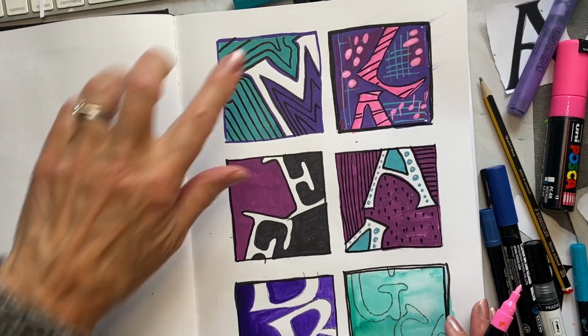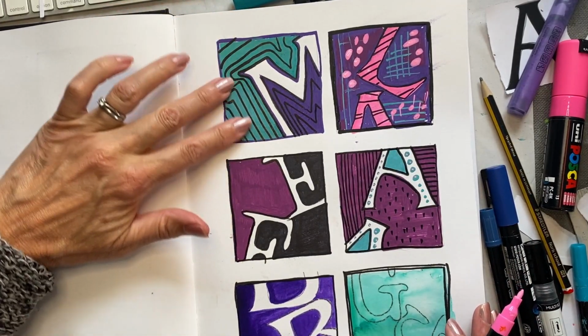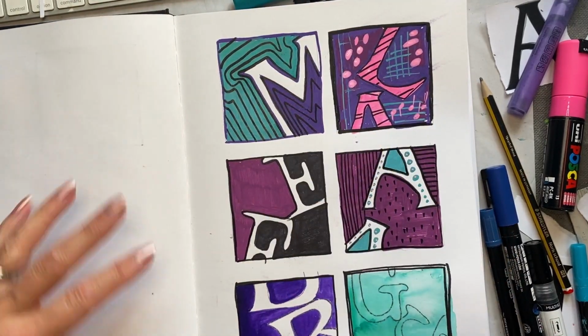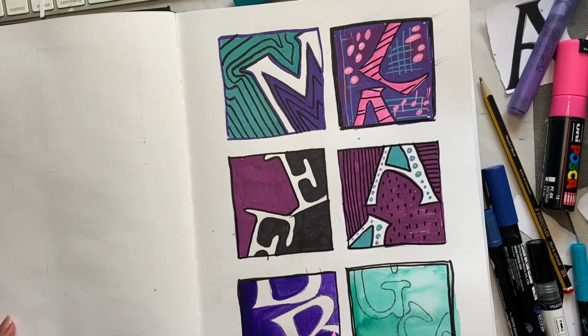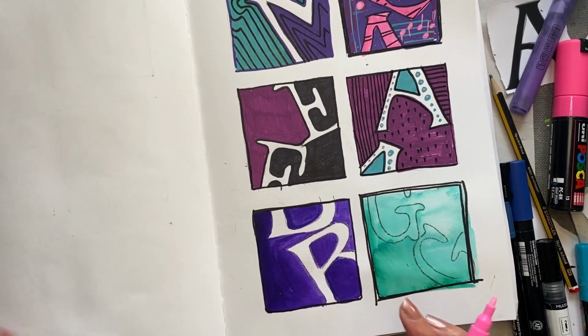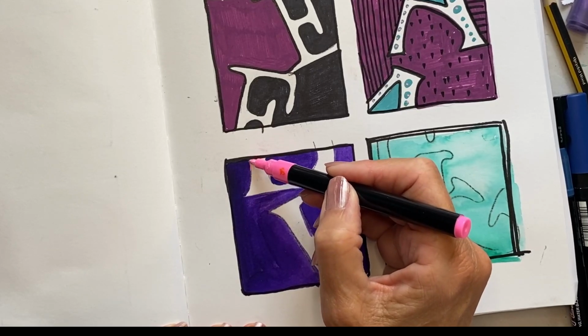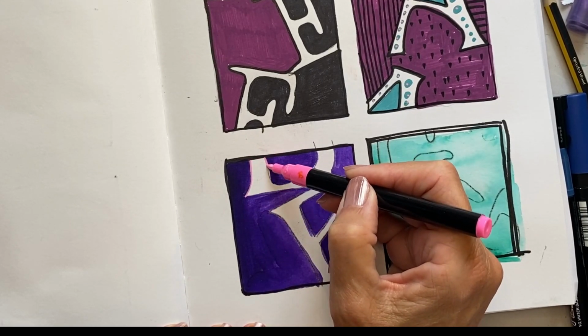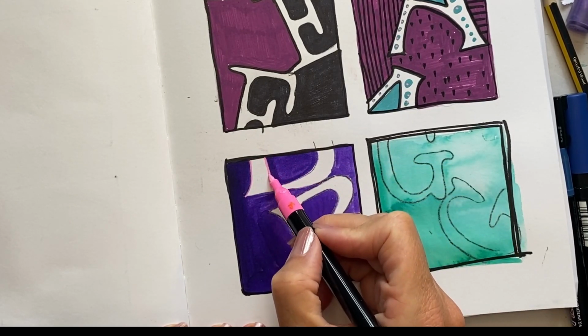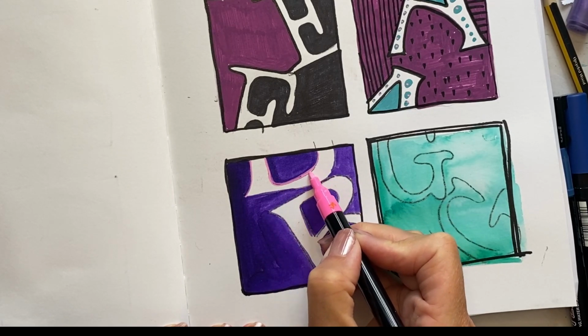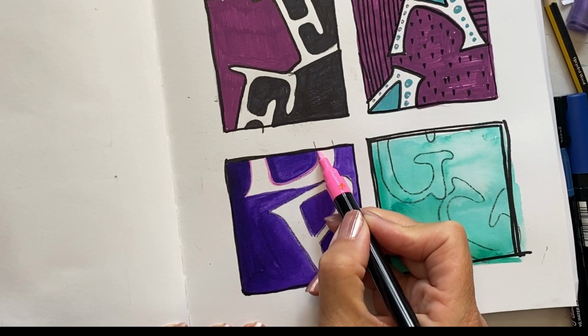I like that. With this one, I redid the green, and then I've just put some contour lines. So I'm now going to work on this one here. I'm going to do the outline in pink, and I will then go over it again in black. But just going to have a pink line.